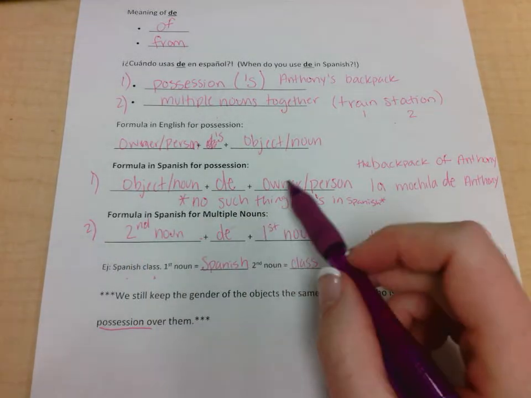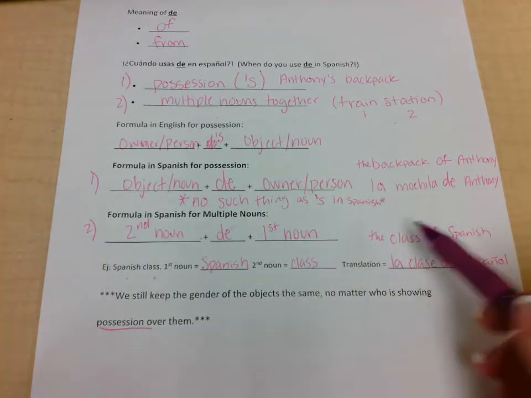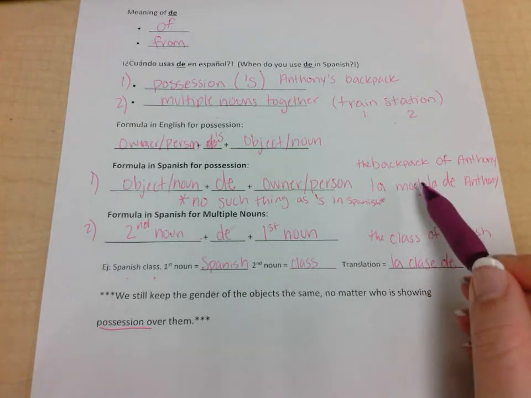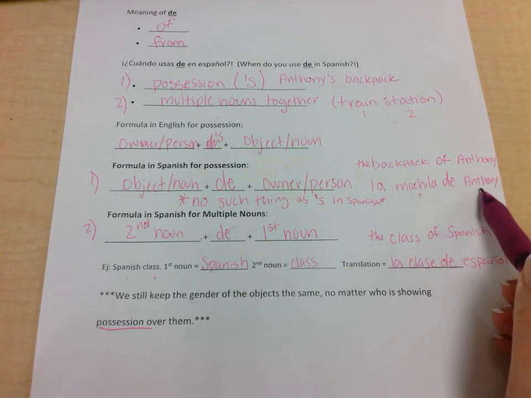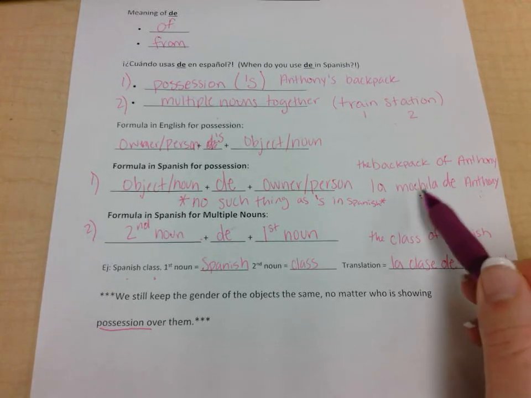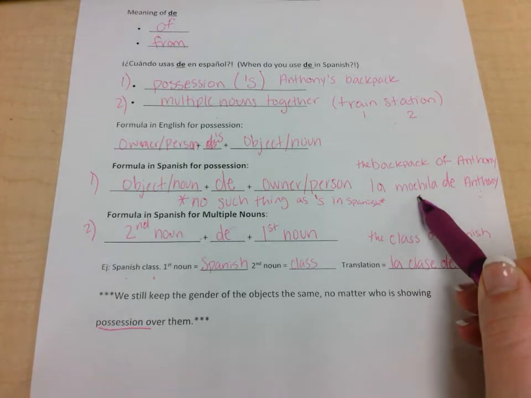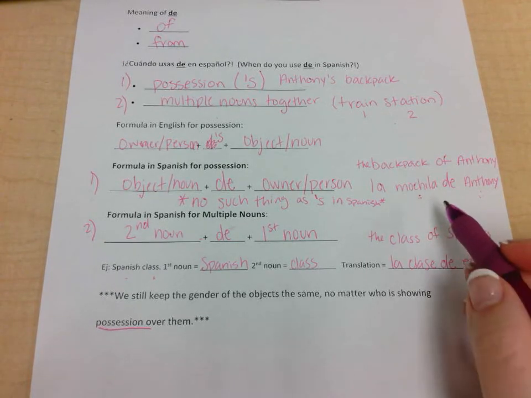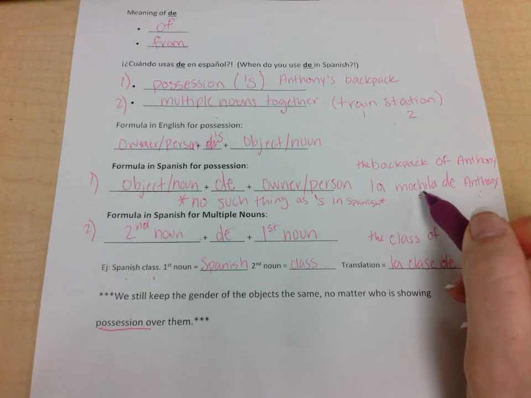Alright, so we're looking at this one right here. So even though mochila is feminine and its owner is masculine, Anthony is a boy's name. Even though Anthony is a boy, he can still own a backpack. That is still possible. We can never, ever, ever change the gender of mochila. We can never do that in Spanish.